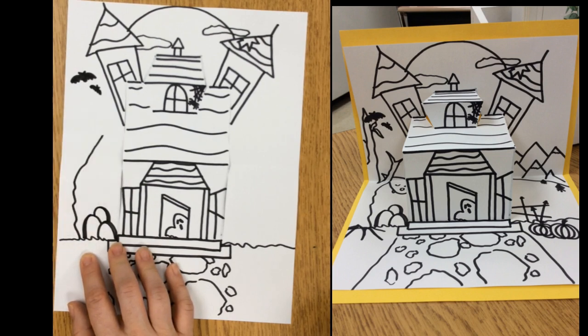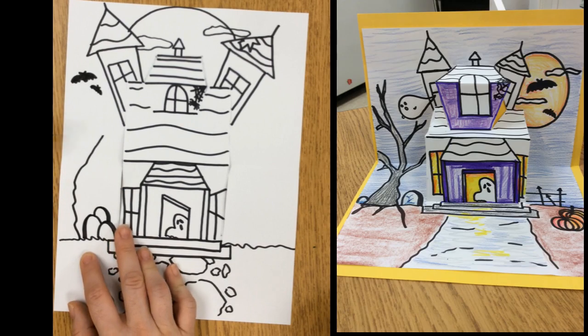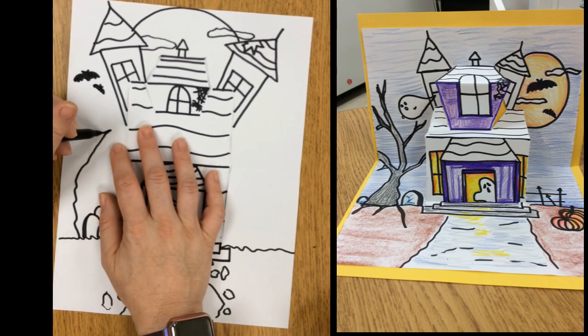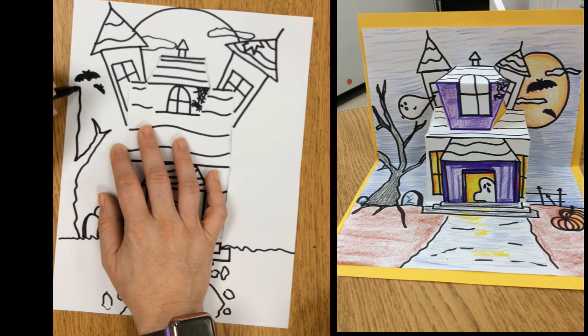So to draw a tree, you just start with some lines that are wobbly. And you keep building it up. And you can make little branches off of it.